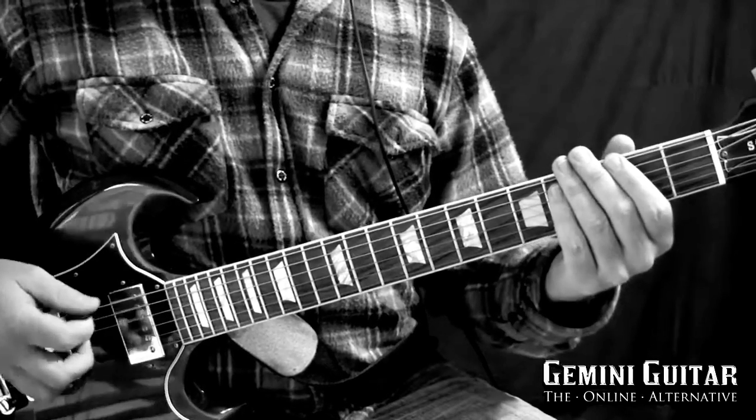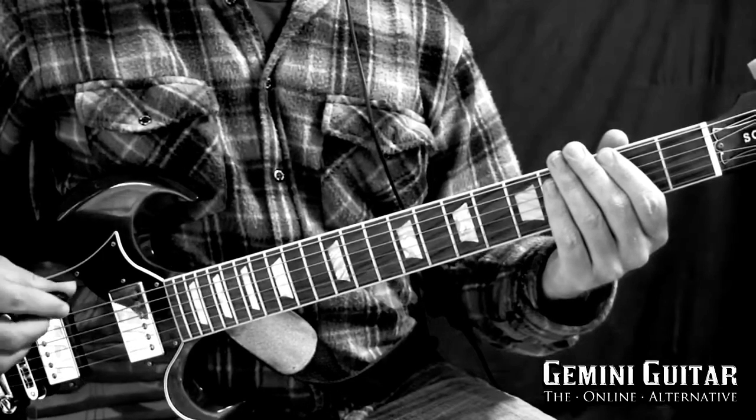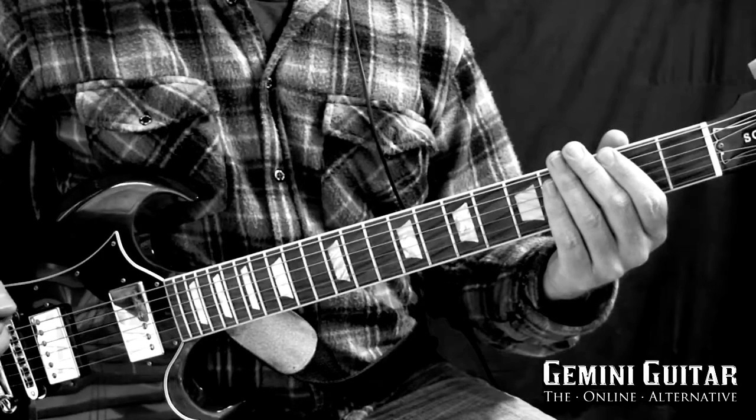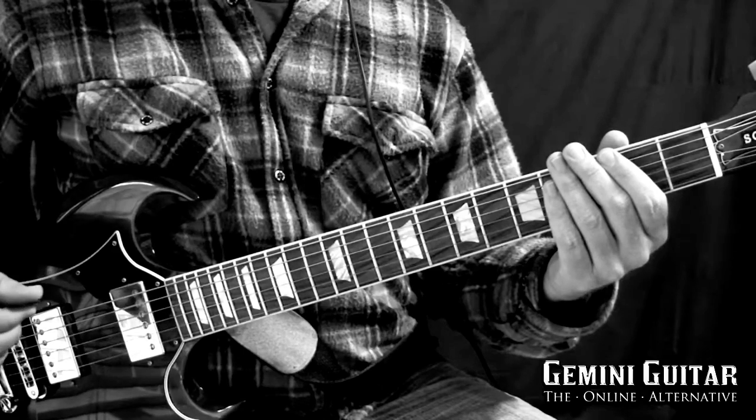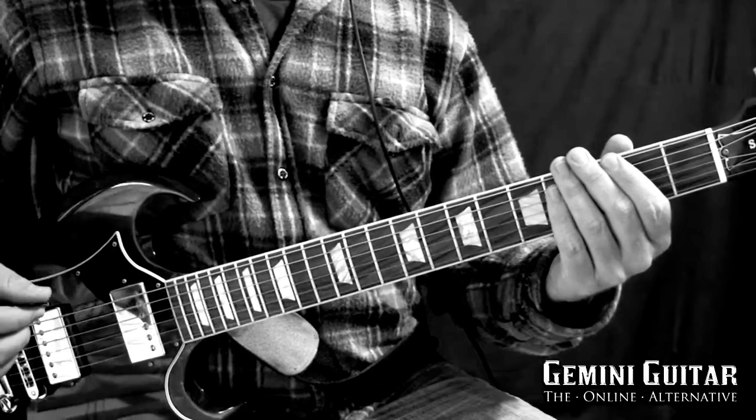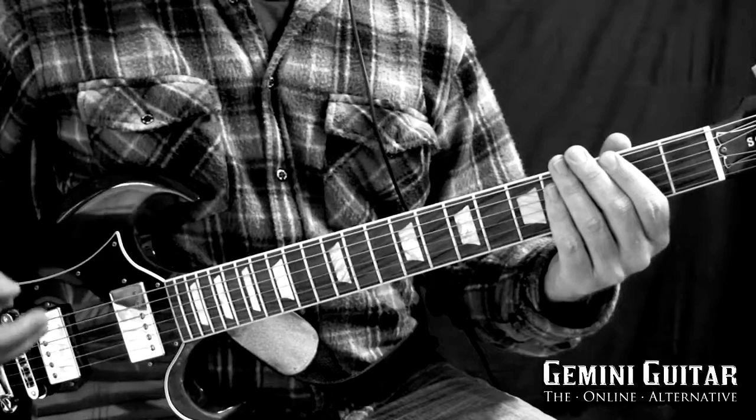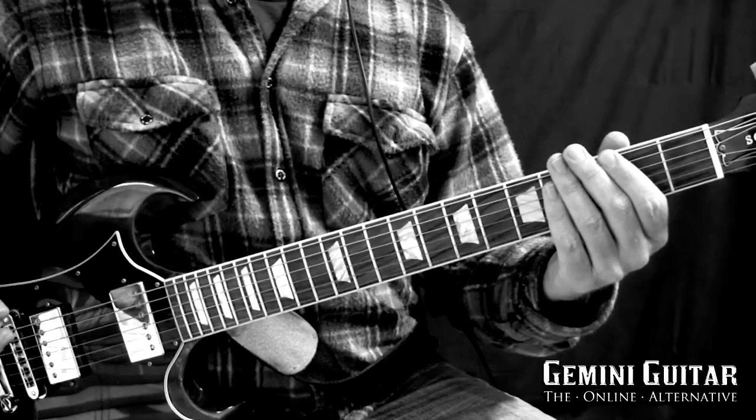Now this is where the sextuplet rhythm kicks in. This is reasonably challenging if you haven't done this sort of thing before, so I'm going to spend a bit of time on this bit. A sextuplet rhythm involves playing 6 of either a note or a chord within the space of 1 beat.